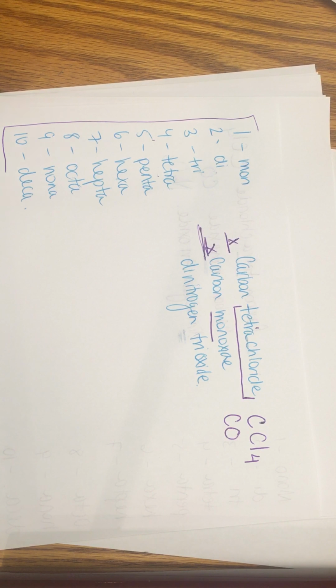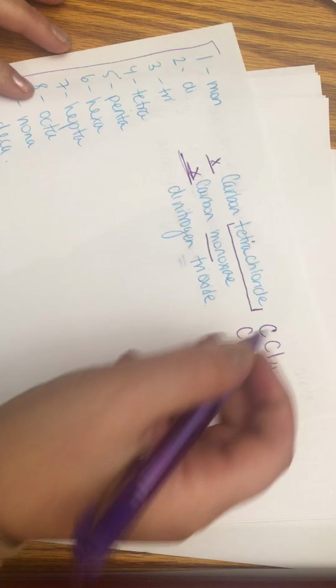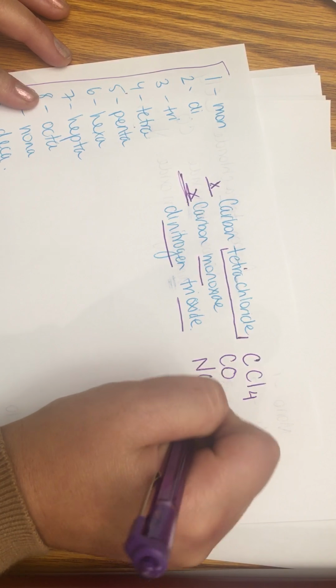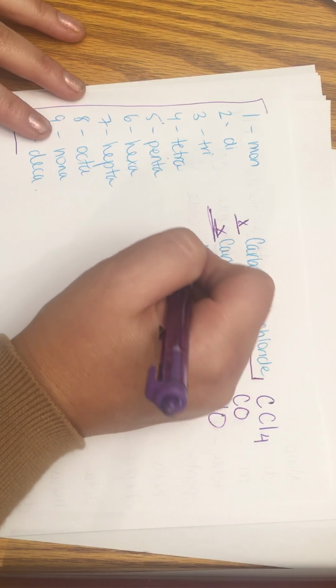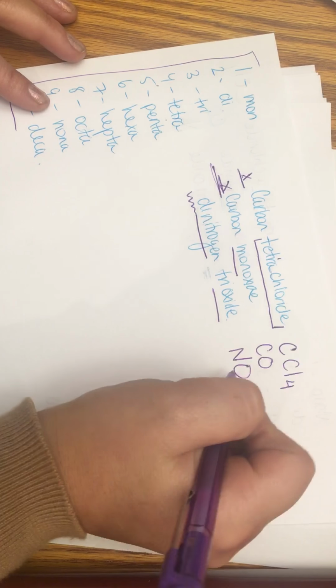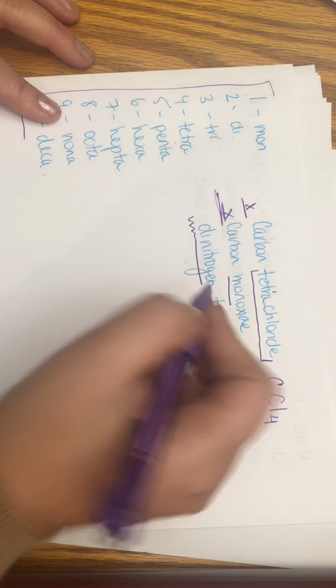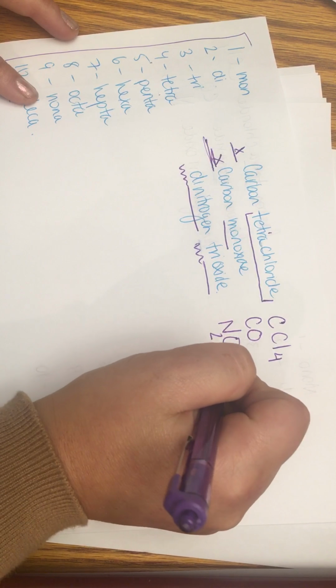And then my last example is dinitrogen trioxide. So I've got nitrogen and I've got oxygen. This time I do have a prefix at the beginning. It's di, so that means I have 2 nitrogen, and tri tells me I have 3 oxygen.